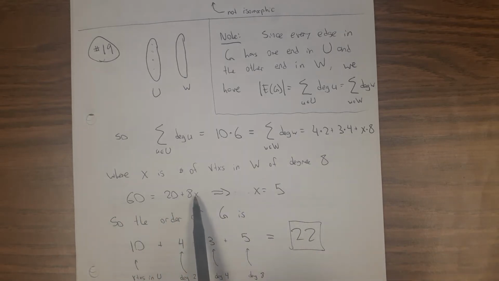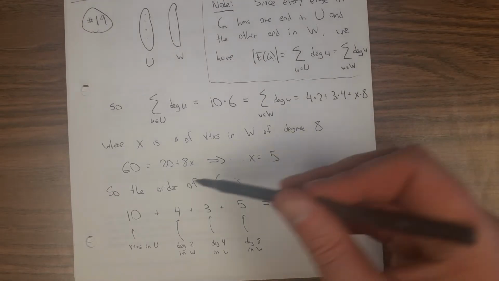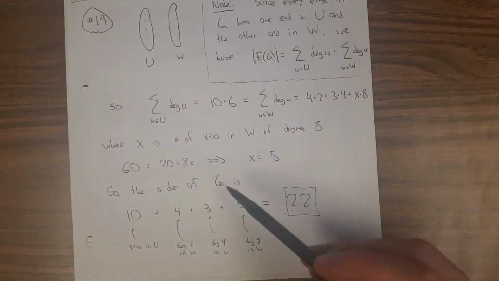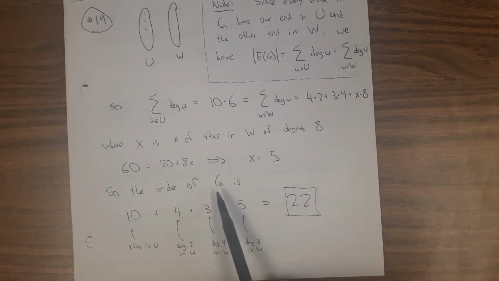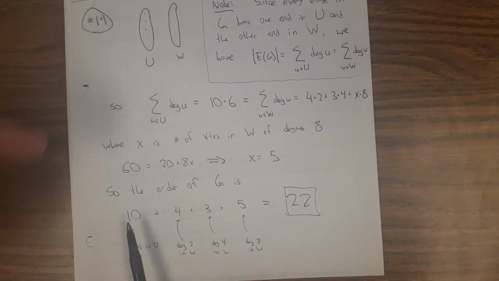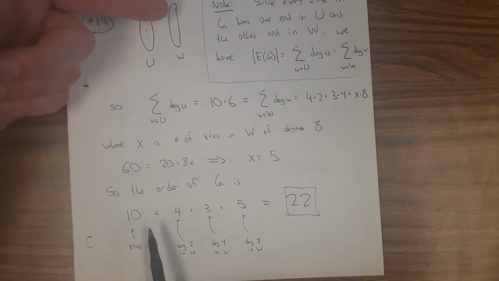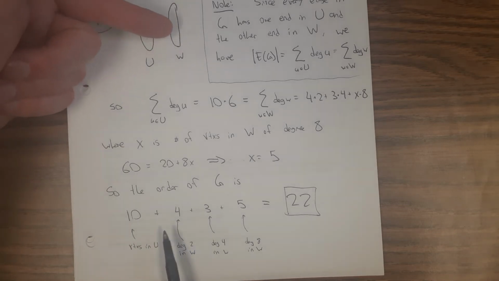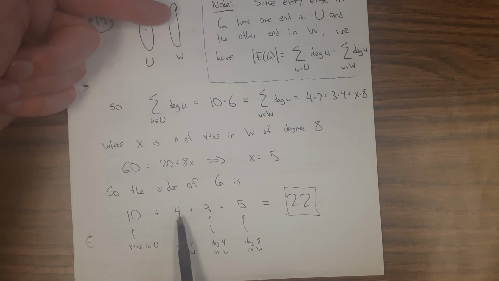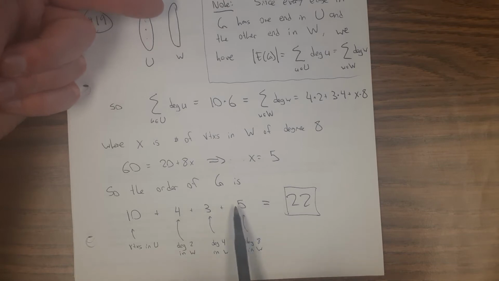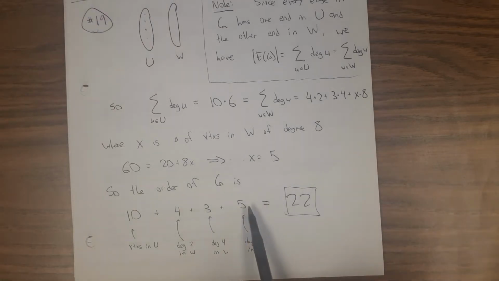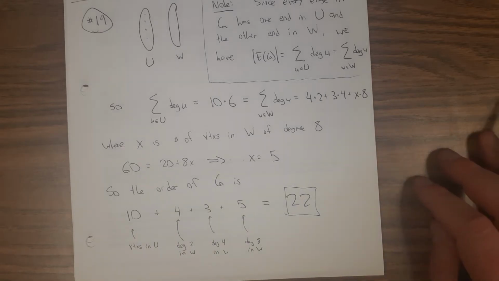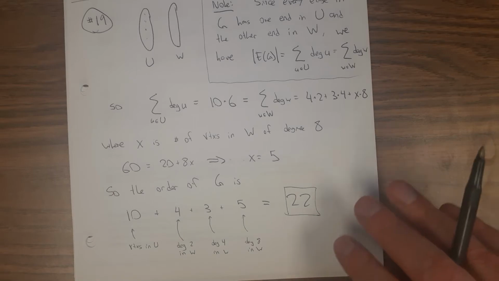So I get an equation, I solve for x, and then the question was the order of G. So it's the total number of vertices in G. If I add these up, well, there were 10 vertices in U, and then out of the vertices in W, there were 4 of them that had degree 2. There were 3 of them that had degree 4, and then there were x of them that had degree 8, and x was 5, so I'm adding all this up, and I get 22. Okay.